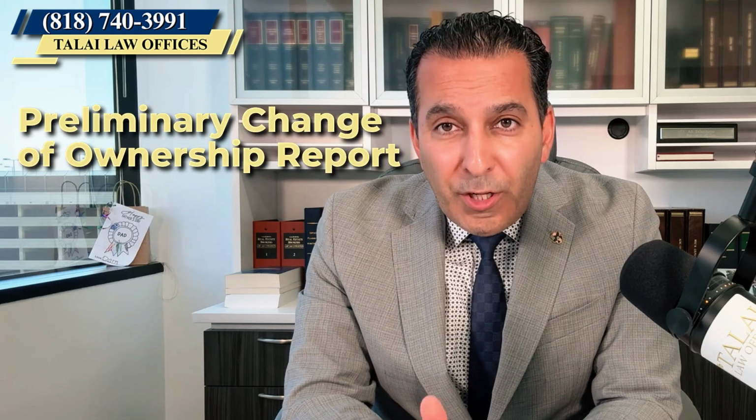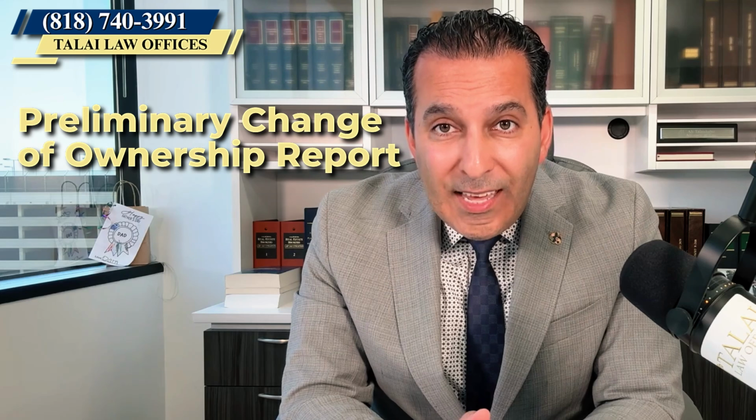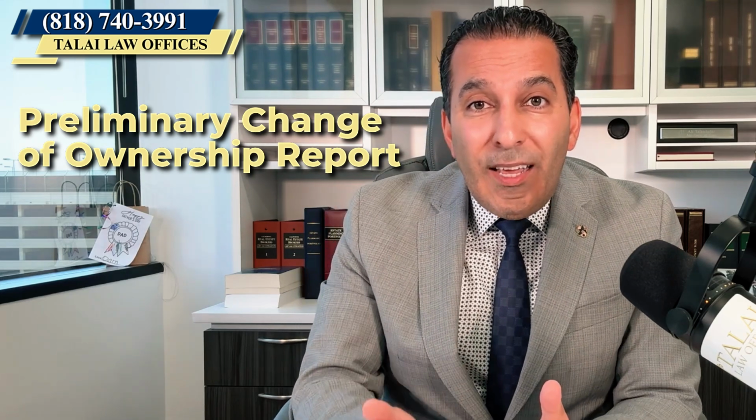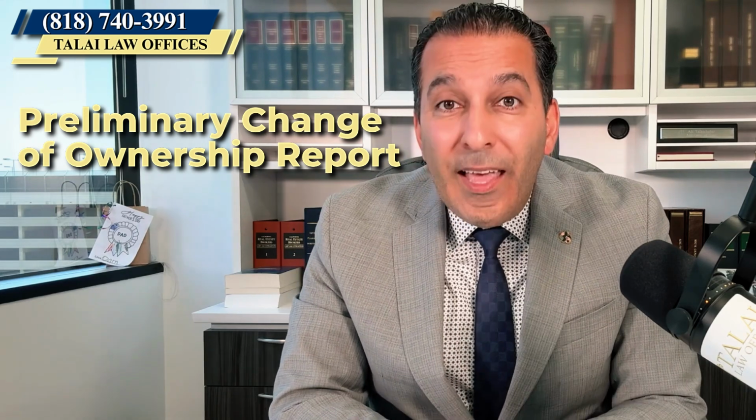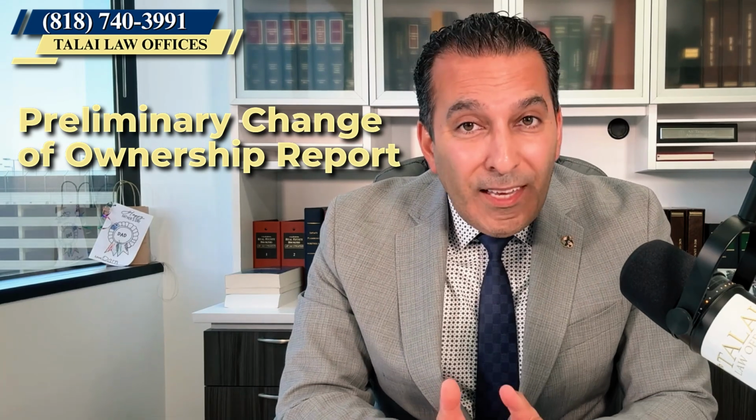If the deed or the accompanying documents, like the preliminary change of ownership report, is not prepared and filed correctly, the county assessor may treat it as a change in ownership and trigger a property tax reassessment. That could mean significantly higher annual property taxes going forward. And that's definitely not something that we would want to do or achieve.